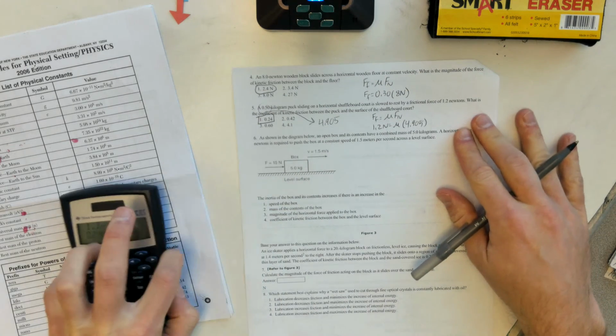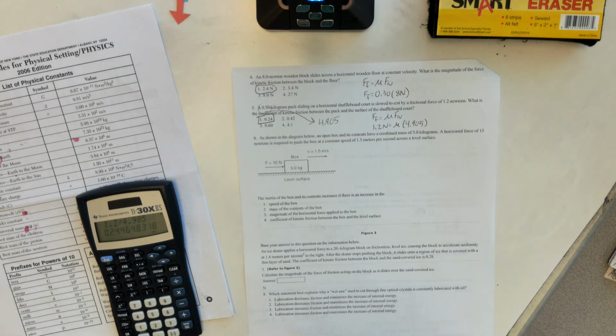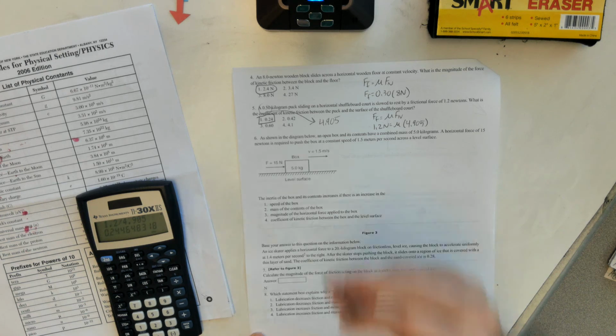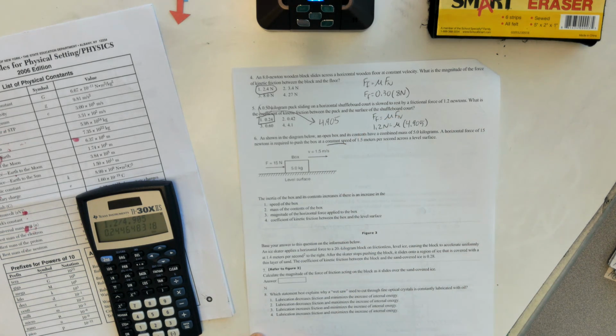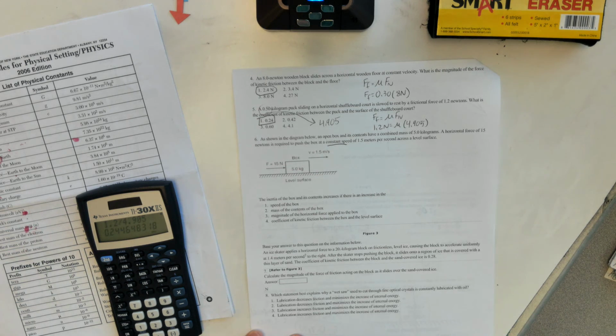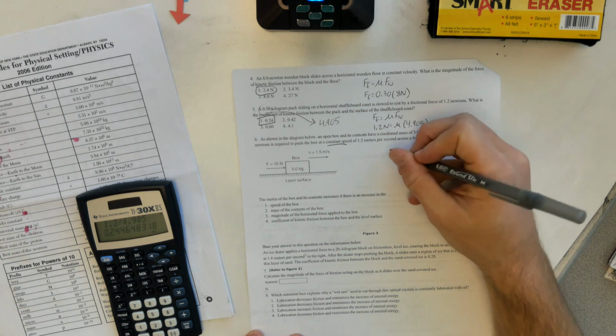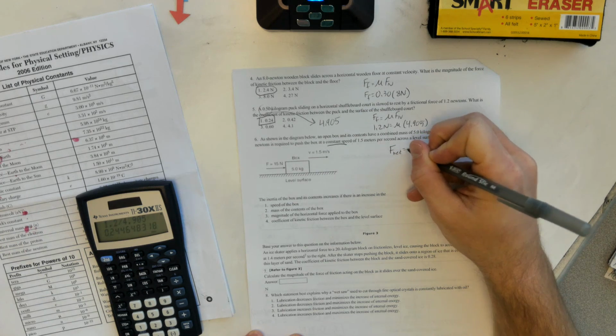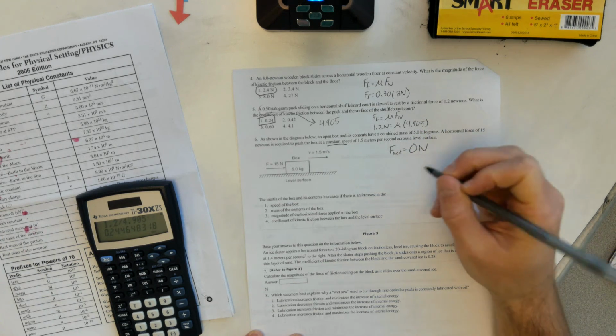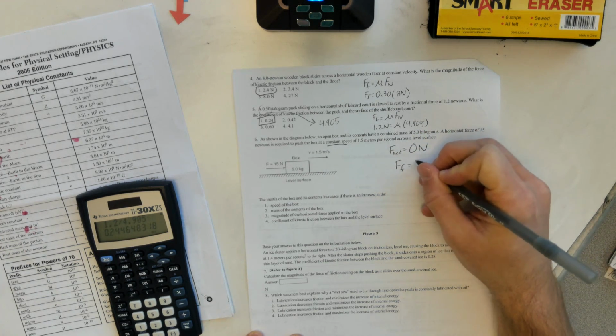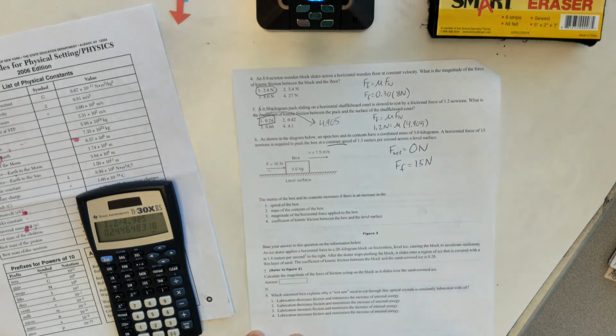Nice. Question 6. As shown in the diagram below, an open box and its contents has a mass of 5 kilograms. A horizontal force of 15 newtons is required to push it at constant speed. So constant speed means F net equals 0 newtons, which means our friction force is also equal to 15 newtons because it cancels that force out.